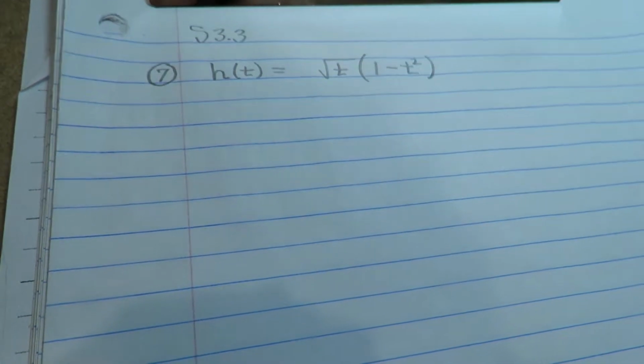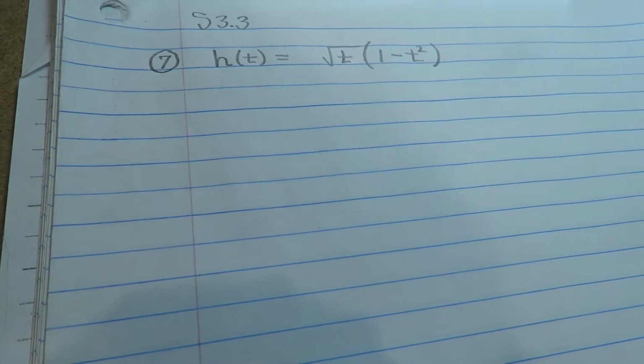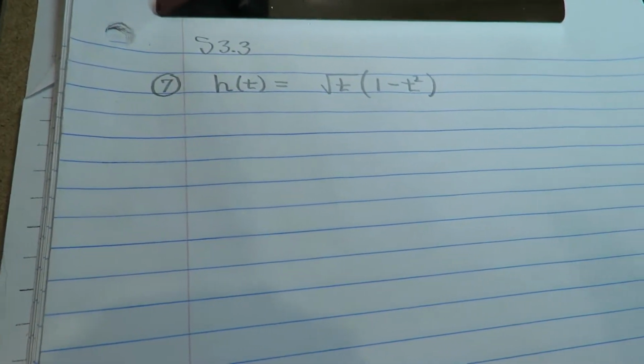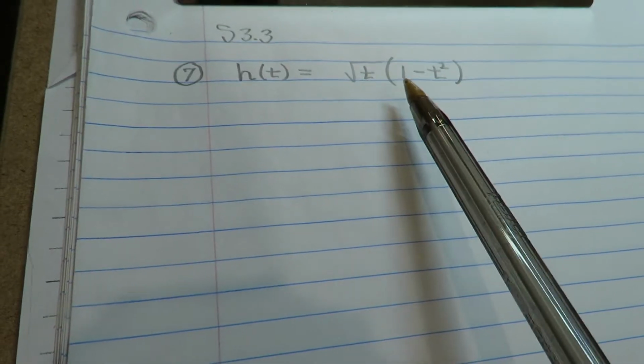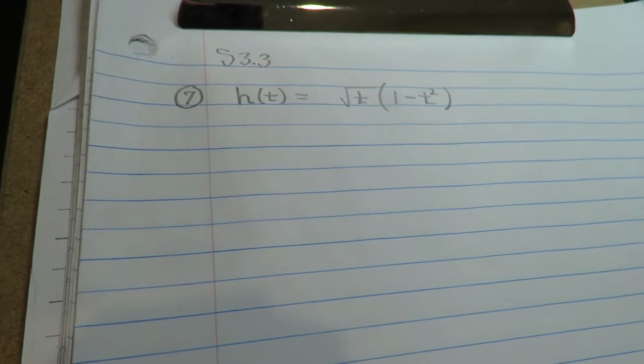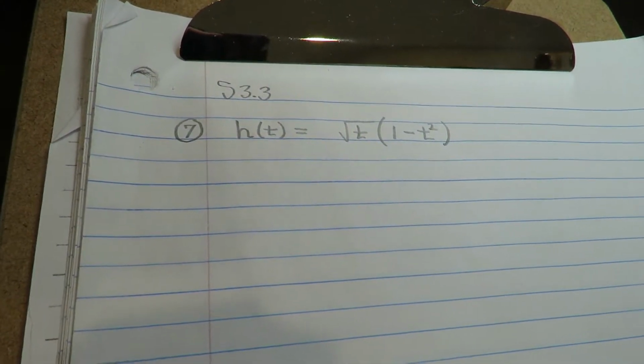Okay, gang, section 3.3, number 7. I want you guys to do this by the product rule. There is a way to distribute this and combine, and it's only the power rule, but I want you guys to practice the product rule.